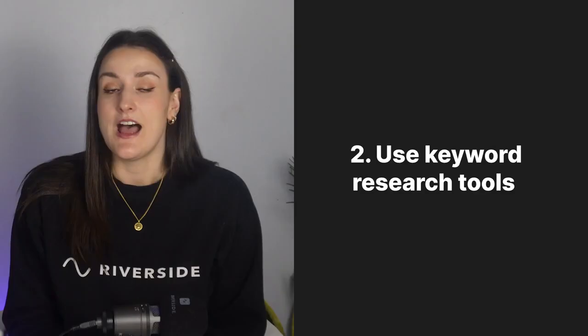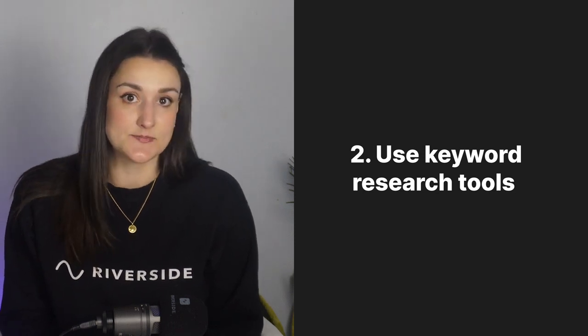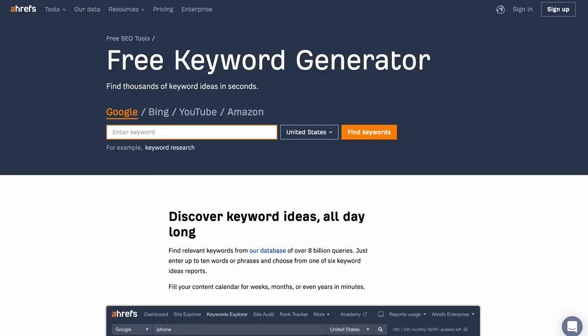Another way to research your target audience is by using keyword research tools. Use a tool like Ahrefs Keyword Generator. Enter relevant keywords related to your niche.